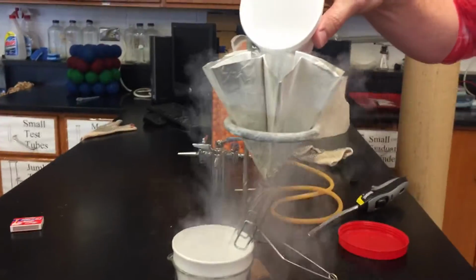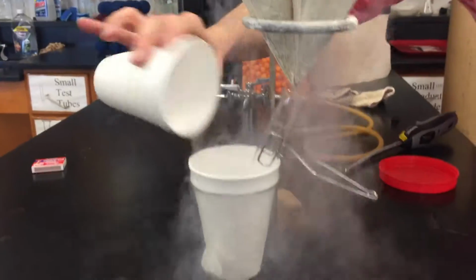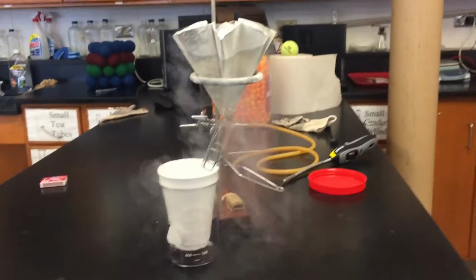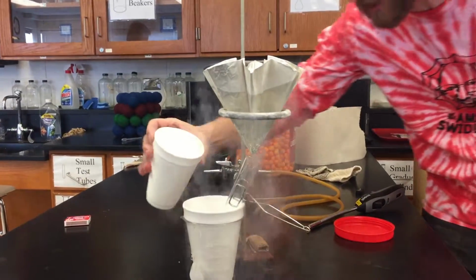I'm going to pour a little bit more in here so I can create even more liquid oxygen. And I'm going to pour some into this cup to cool down the test tube that's in there so that my oxygen doesn't boil away right away. Now, both nitrogen and oxygen have London dispersion forces between them. But whose London dispersion forces are stronger?